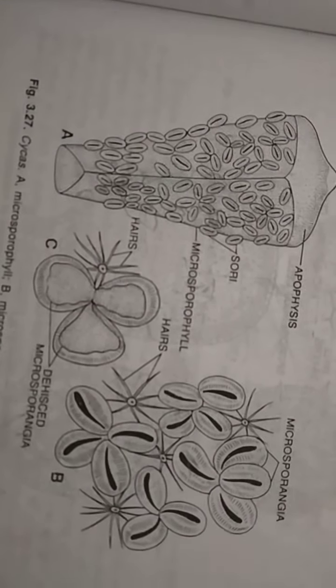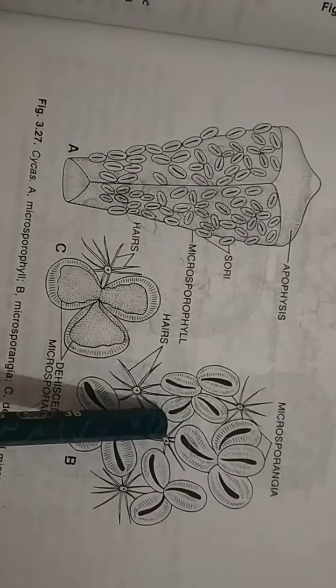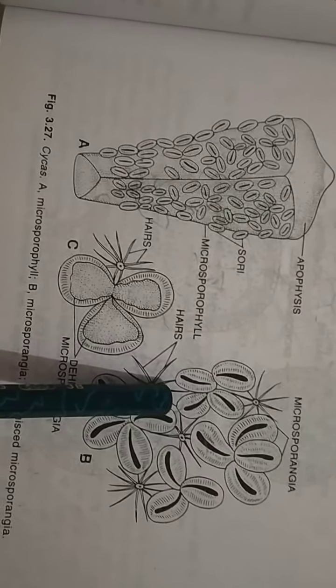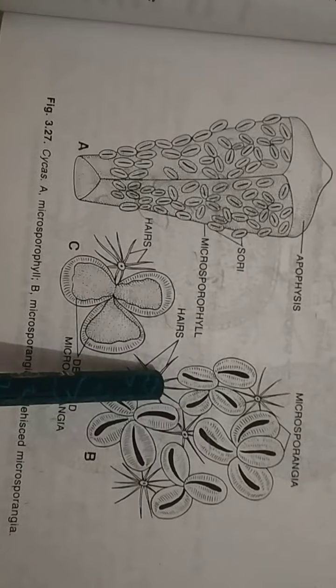Numerous microspores remain enclosed inside the wall of the microsporangium. Each microsporangium encloses numerous microspores, and these spores are formed from microspore mother cells.